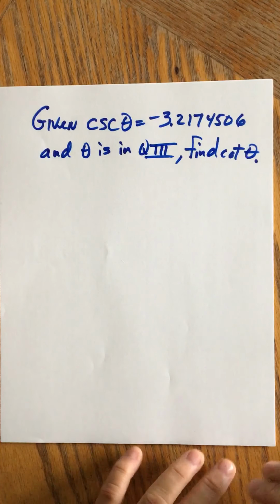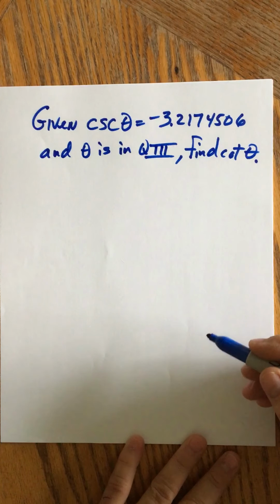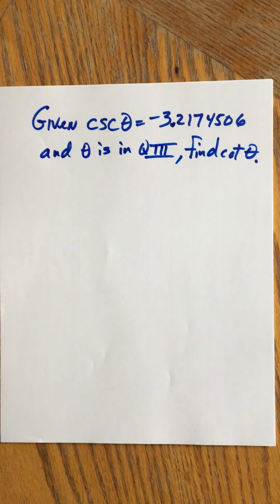Hello, so in this video I'm going to look at this problem where, given cosecant of an angle theta is negative 3.2174506 and theta is in quadrant 3, find cotangent of theta.